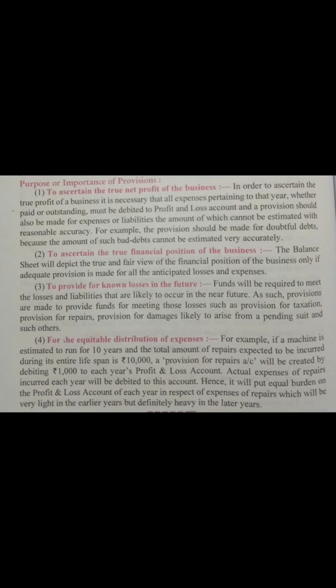And the fourth one is for the equitable distribution of expenses. That means if we have an asset which has a life of 5 years, then for that 5 years lifespan the expense is distributed equally for each year, so that the burden is shared equally for the whole life of that asset.